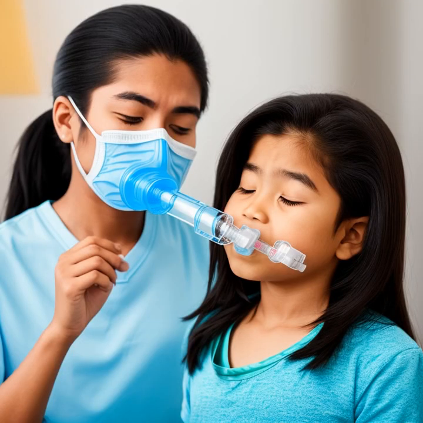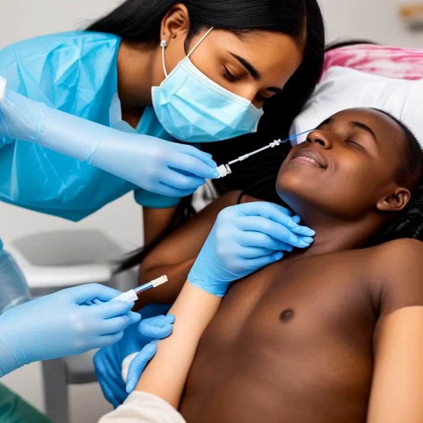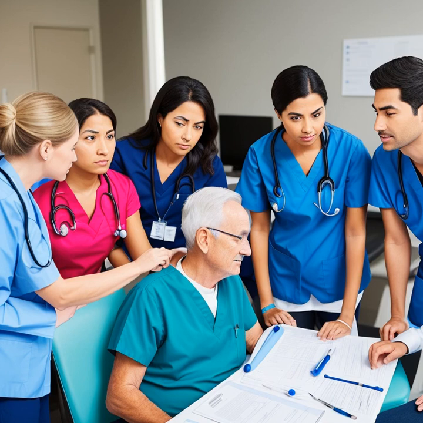Early diagnosis and treatment can significantly improve the chances of recovery and reduce the risk of complications. Remember, pneumonia can be a life-threatening condition, particularly for infants, young children, older adults, and individuals with weakened immune systems or chronic lung diseases. So don't hesitate to seek medical help if you suspect pneumonia.